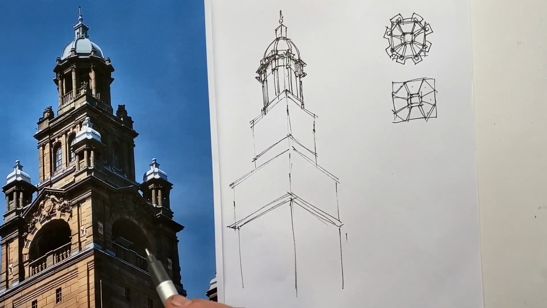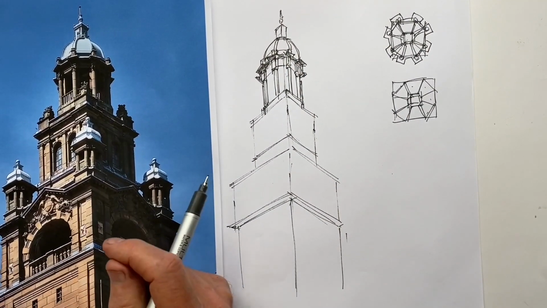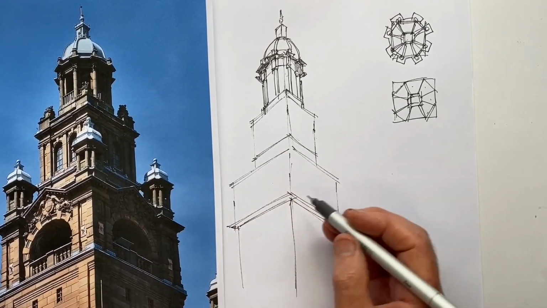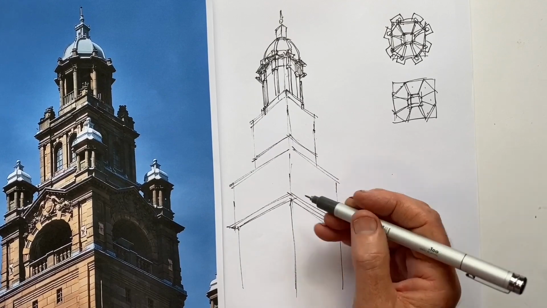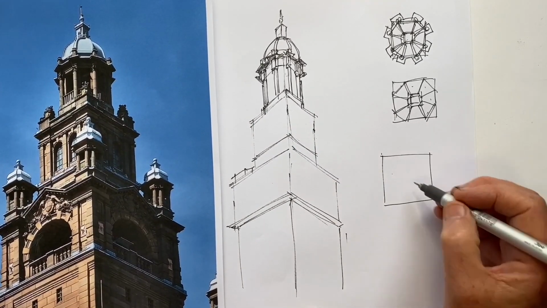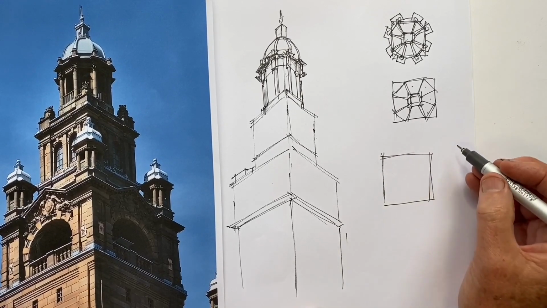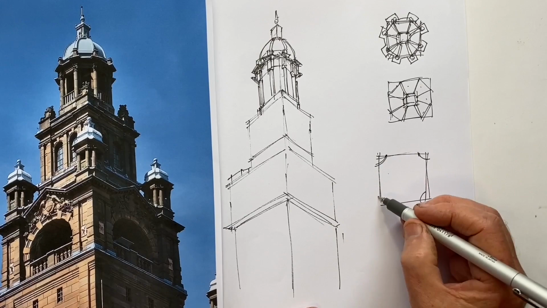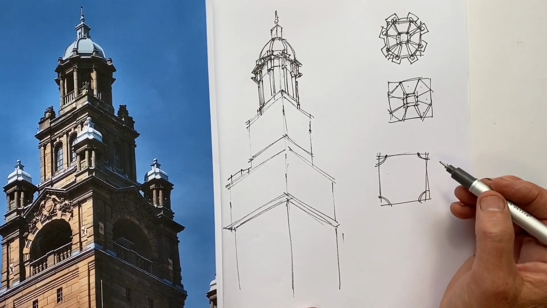The other detail where visualizing the basic shape and structure is important is in these four small towers that we have down here on our corners. If we think of looking down on them, we see that we have a square base, but where the corners have been cut off in a quarter circle fashion.